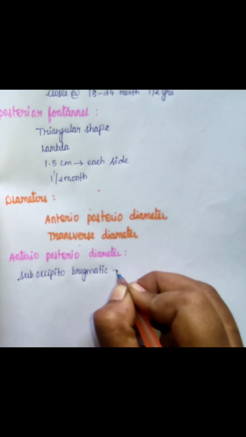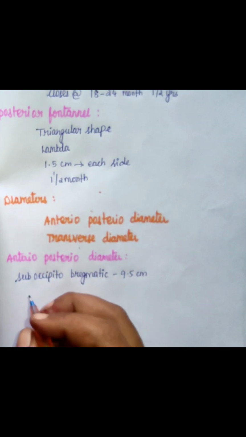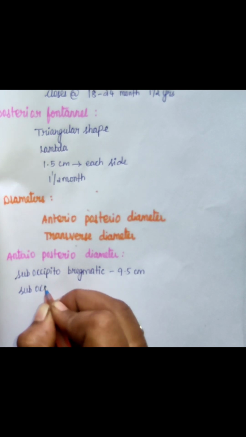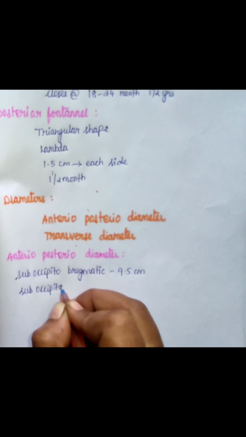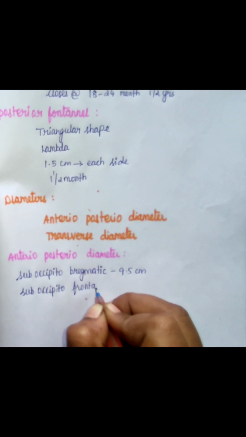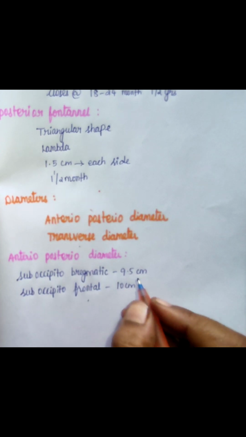In it, first one is suboccipitobregmatic, which measures about 9.5 centimeter. Second one is suboccipitofrontal, which measures about 10 centimeter.